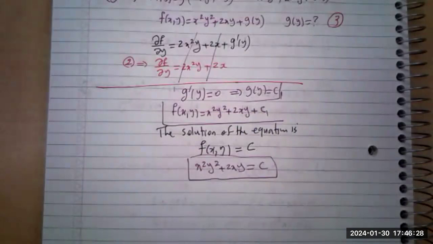We know that the differential of this function is 0, so this function is a constant function. So we let it equal a constant c, and we propose the solution in implicit form, not a direct one. So this is going to be a type 1.